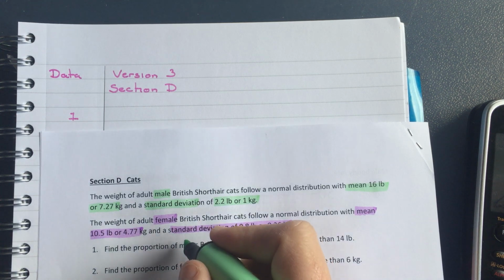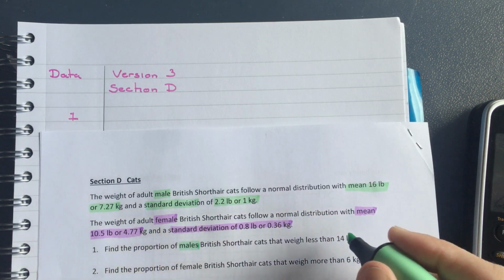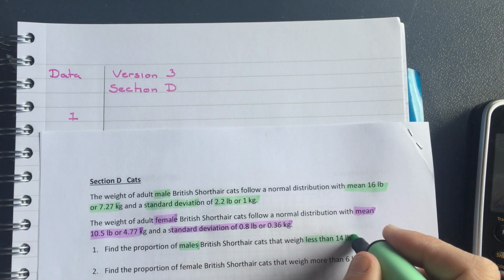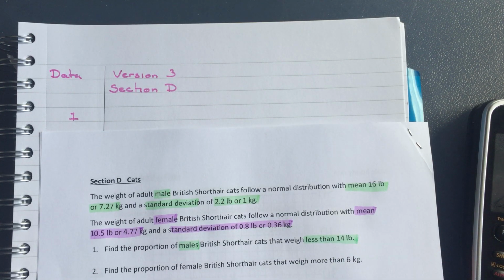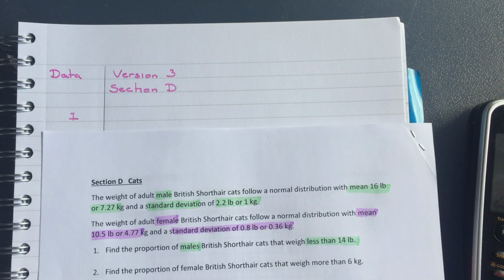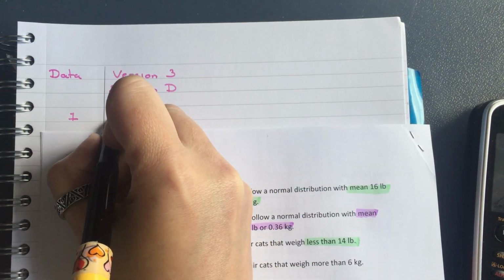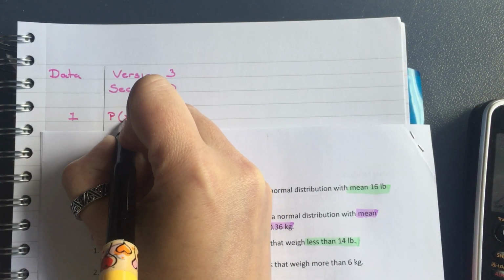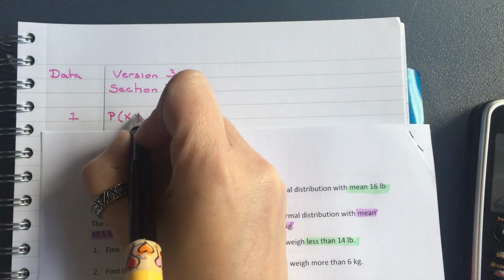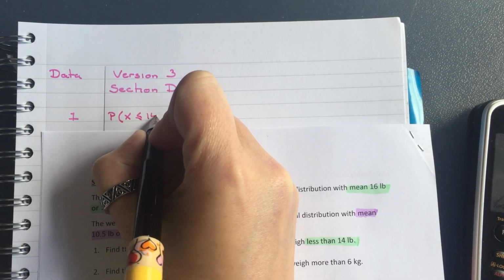So we are looking at the proportion of males less than 14 pounds. We write that as the probability that capital X is less than or equal to 14.